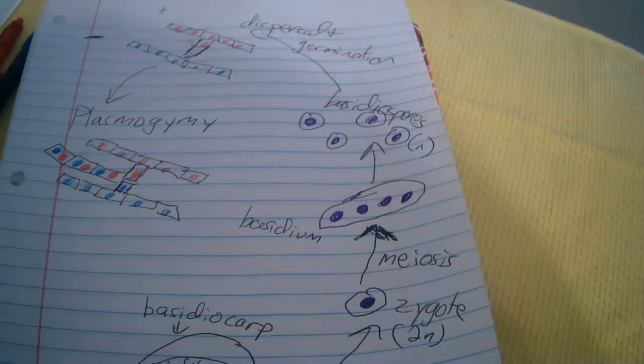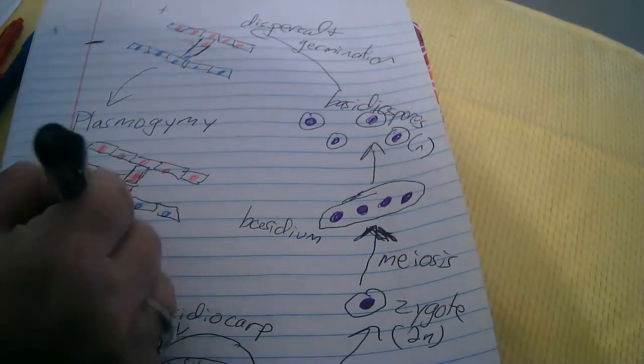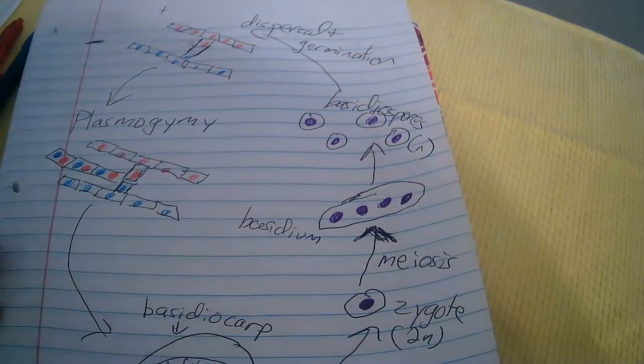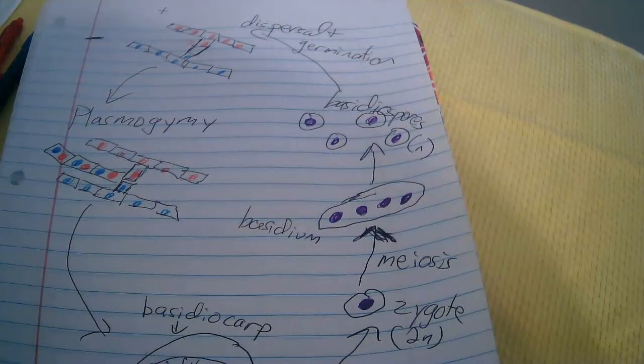which we're almost finished, actually. The next step is that these structures divide by mitosis into the hyphae underground and the basidiocarp above ground.